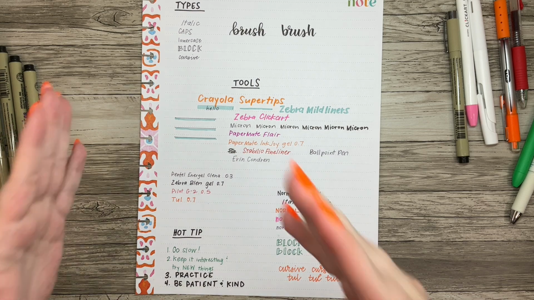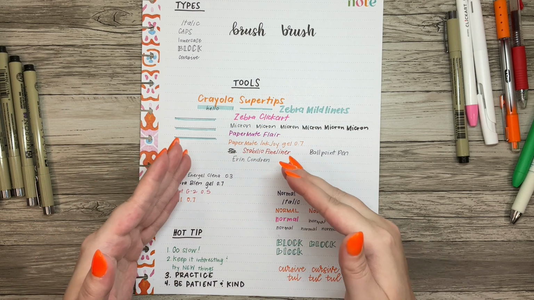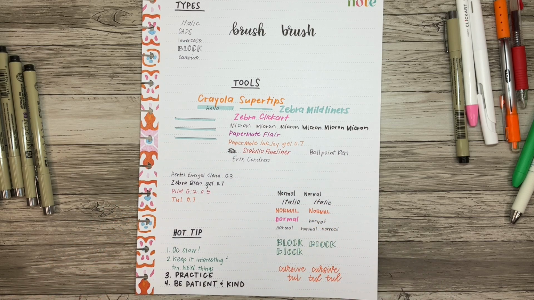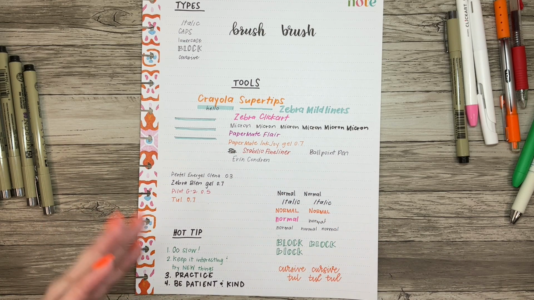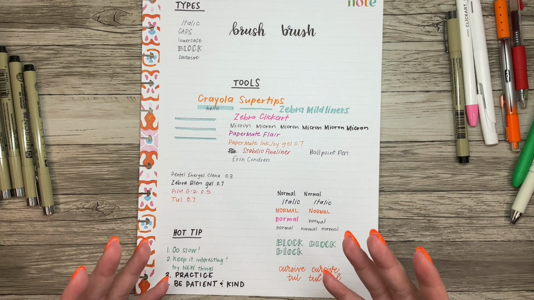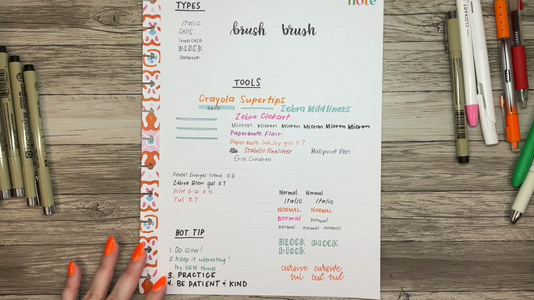Whether that be a different type of lettering, a different tool, a different marker, a different pen, a different thickness, just try things out. Keep it interesting for yourself, because I think it's more fun when we're using different types of things and trying new things out.